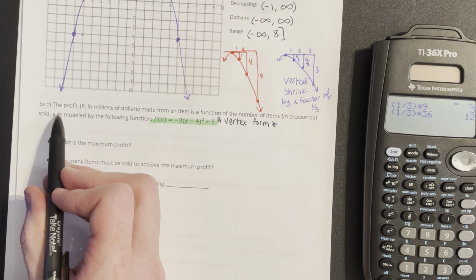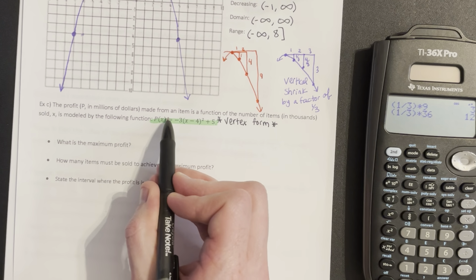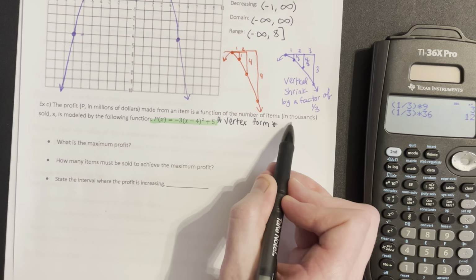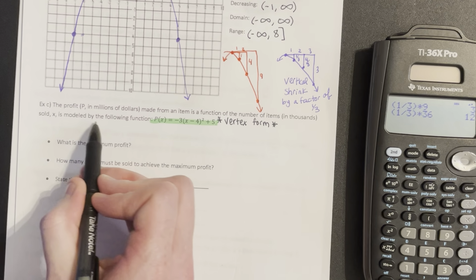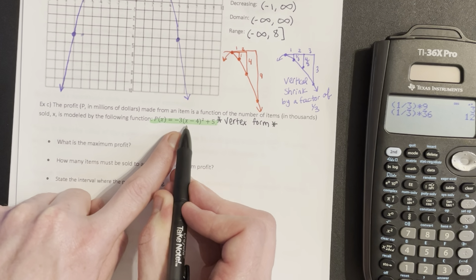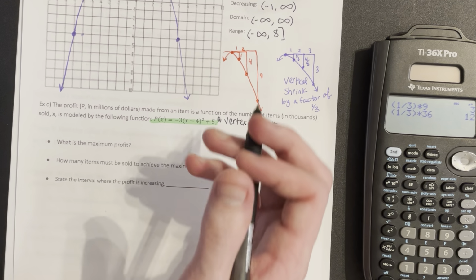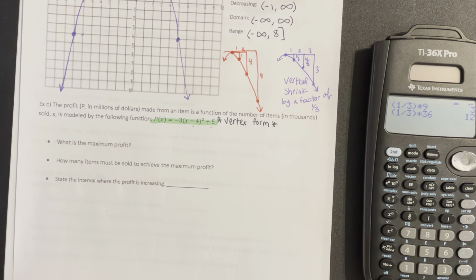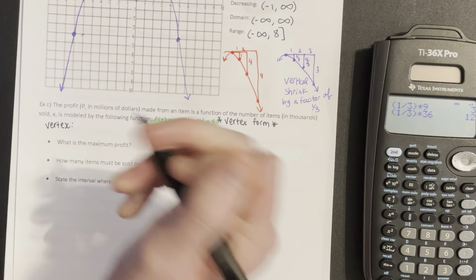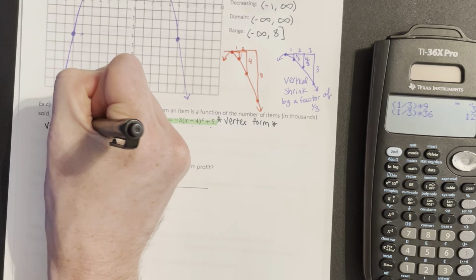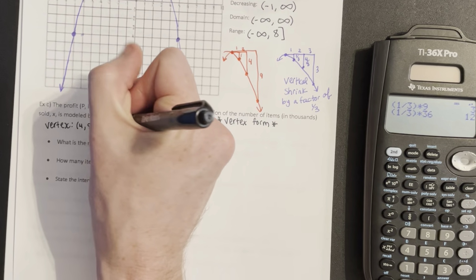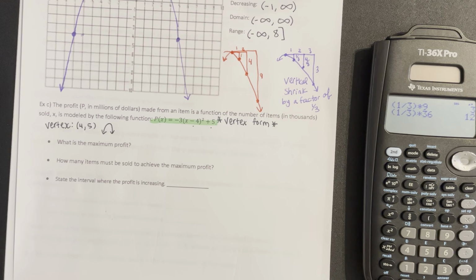We want to know that the profit function here is made from an item that is a function of the number of items in thousands sold, and is modeled by this function. So our output is our profit, our input x is the number of items sold. And we can see our vertex automatically because we have that transformation. So our vertex is going to be at 4, 5, because it moved right 4 and up 5. It was also flipped, so I know that the graph is going to look something like this.